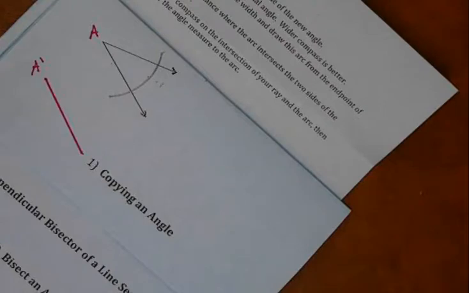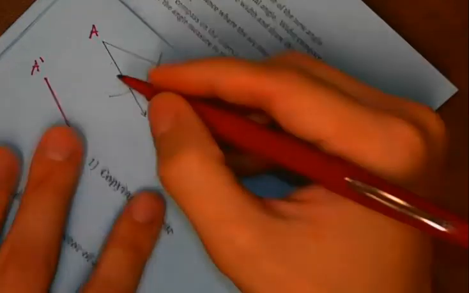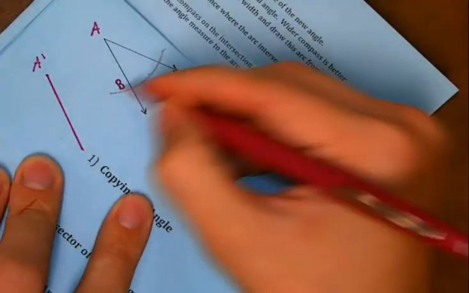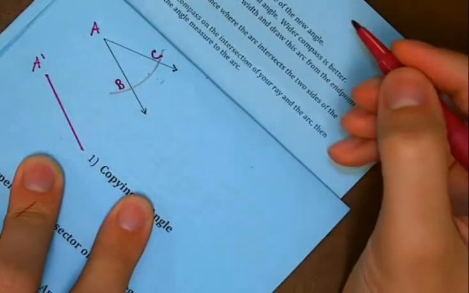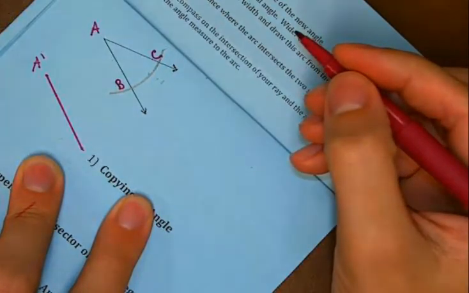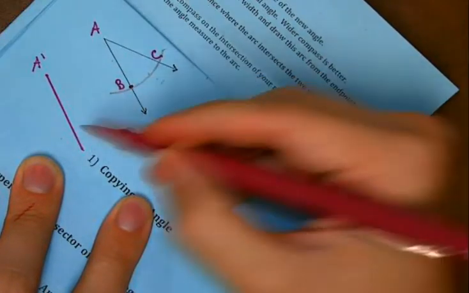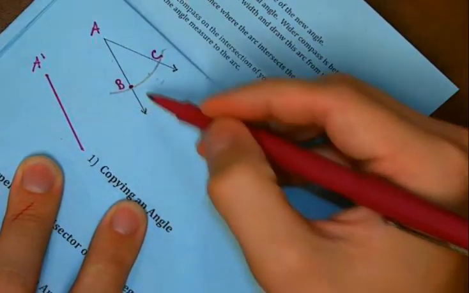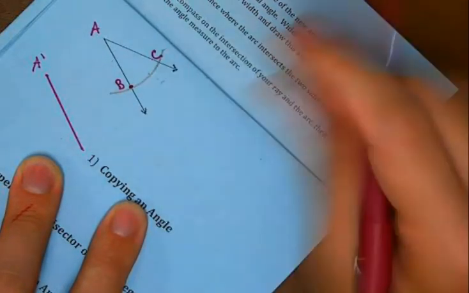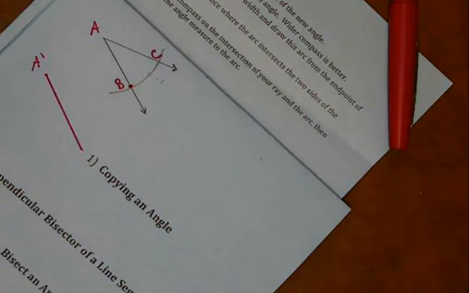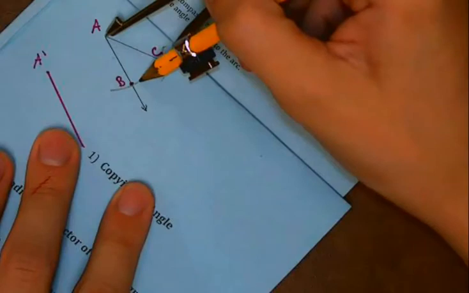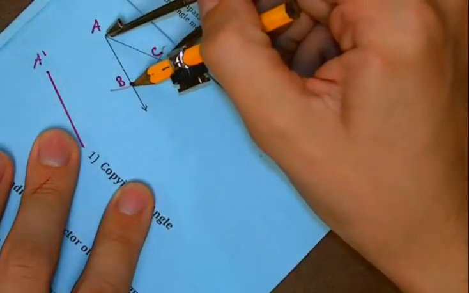Okay, what I'm going to do now is label this B and C. My next goal is I want to make a point on this line called B prime. So I want to transfer this B over to this line. How do you do that? Well, if you remember, we drew this arc, right? And this arc is the same distance from A that it is to B. Do you guys see that?